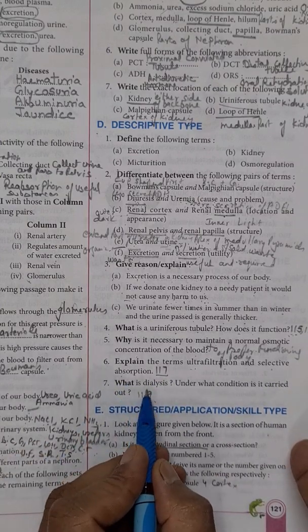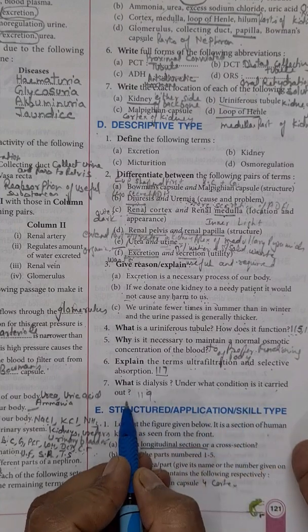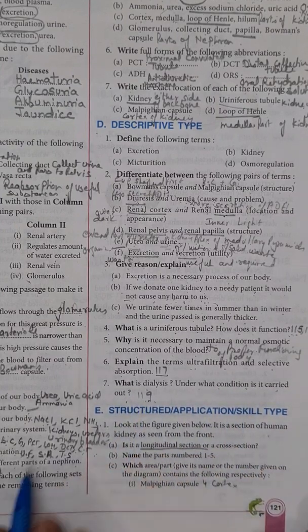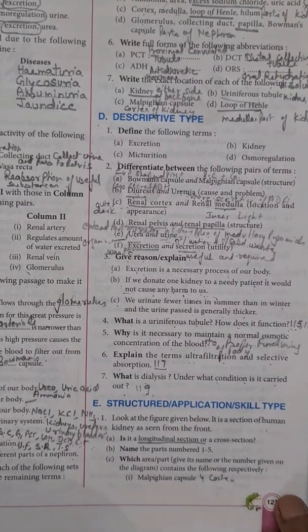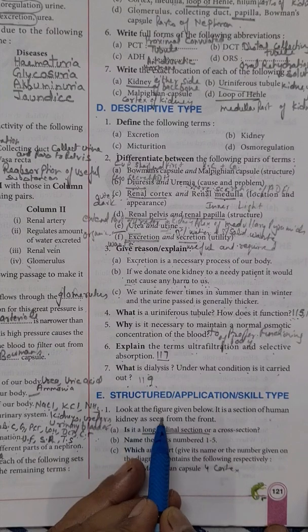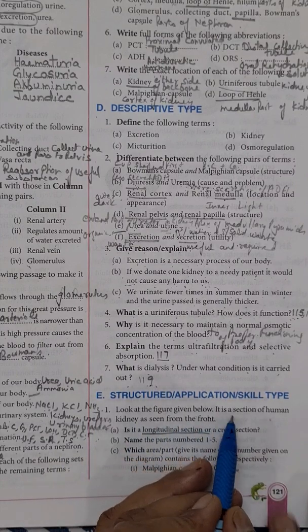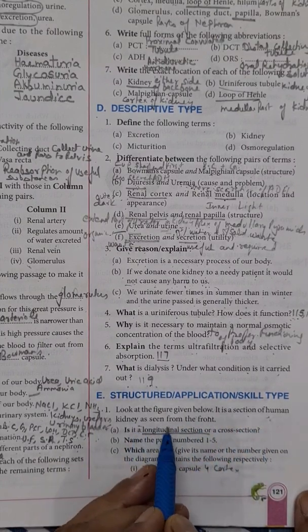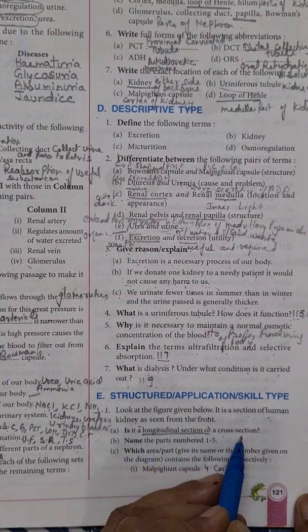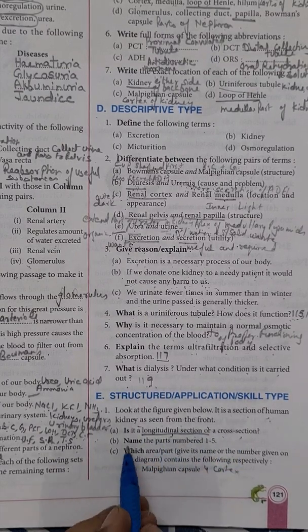Next, what is dialysis? Under what condition is it to be carried out? On page number 119 you will get this answer. The next part, E part, that is application skill type. Now first question is, look at the figure given below. It is a section of human kidney as seen from the front. Is it a longitudinal section or a cross section? Longitudinal. Name the parts number 1 to 5.